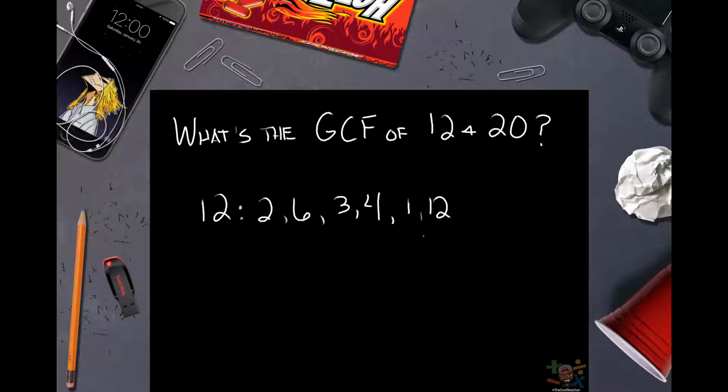Now I went through them pretty quickly, mainly because I teach math. But when we have bigger numbers like 36 and 72, it's going to be harder to think about all the factors that go into those numbers, because there are going to be more numbers that multiply to give us those numbers. So what I'm going to show you is how to take the guesswork out of finding the factors of a number. Let's see how we do that.